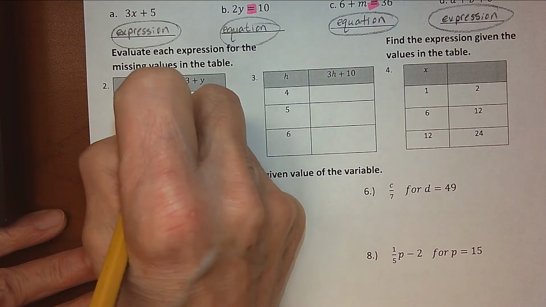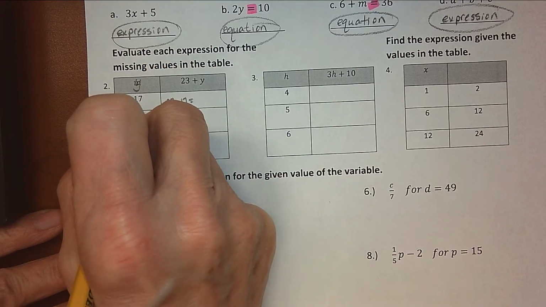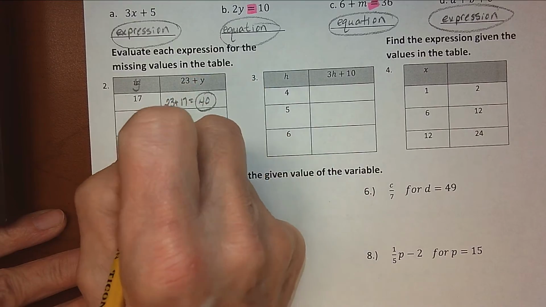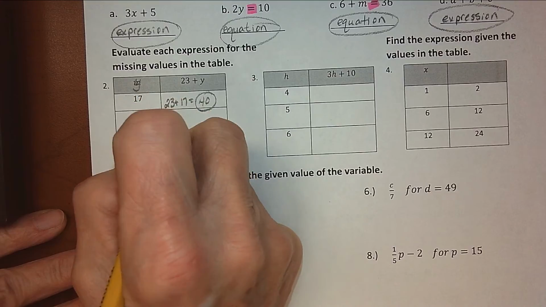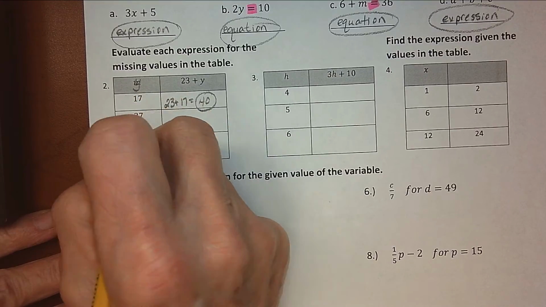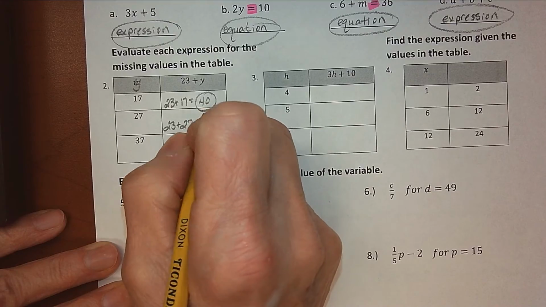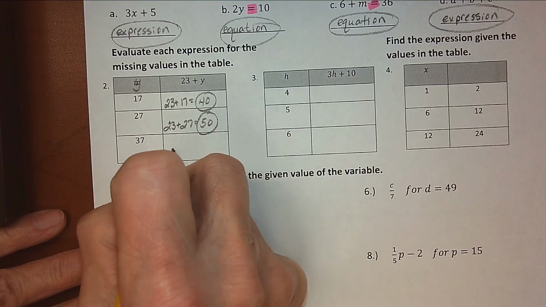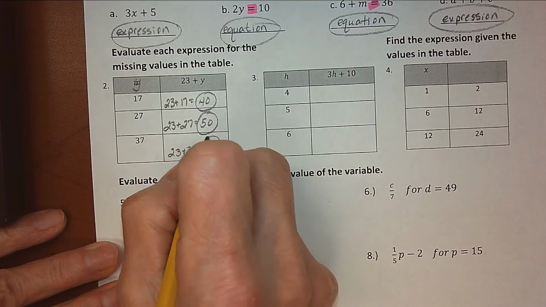So my first one is 23 plus 17. 23 plus 17 is 40. And then I'm going to substitute the 27 in for y. So notice the 23 stays the same. 23 plus just the y changes. Now it's 27. And so that answer is going to give me 50. And the last one, 23 plus 37, that's going to give me 60.